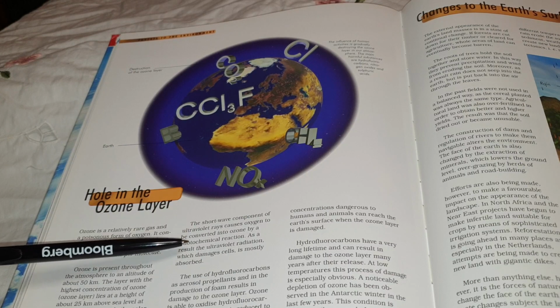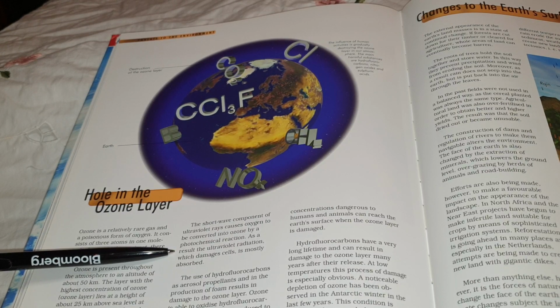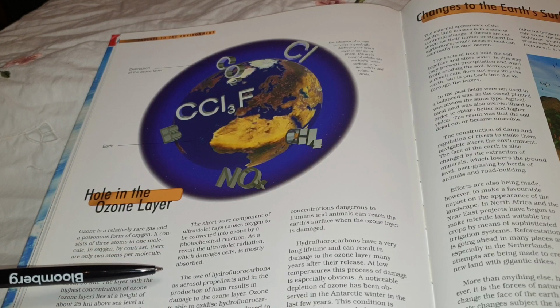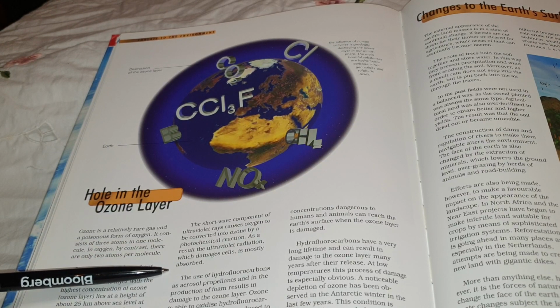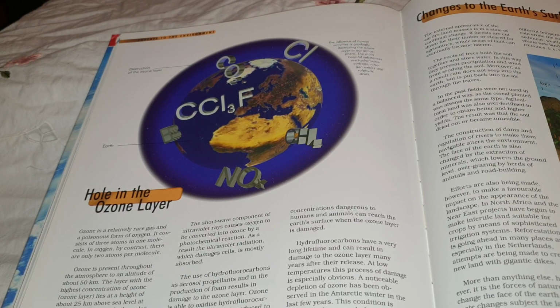The short wave component of ultraviolet rays causes oxygen to be converted into ozone by a photochemical reaction. As a result, the ultraviolet radiation which damages cells is mostly absorbed. The use of hydrofluorocarbons as aerosol propellants and in the production of foam results in damage to the ozone layer. Ozone is able to oxidize hydrofluorocarbons and in doing so is reduced to oxygen again.